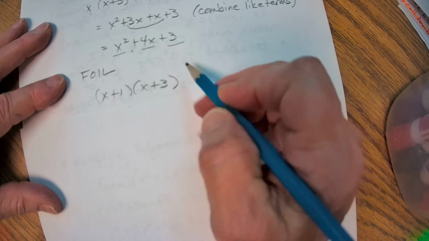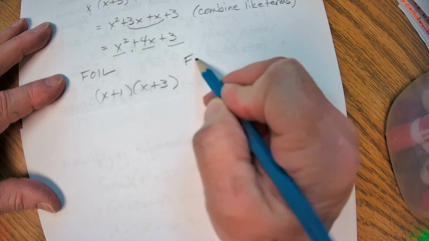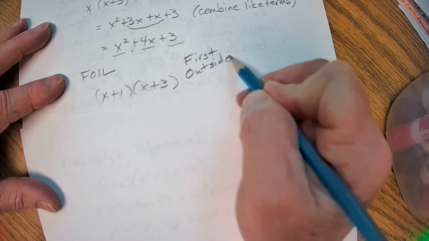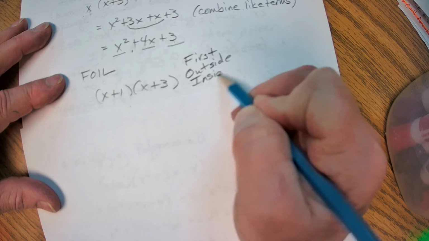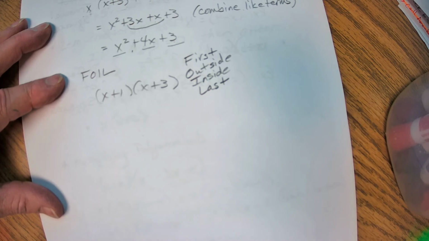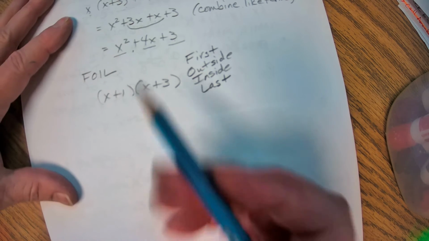And FOIL stands for first, outside, inside, last. This is the one I usually do all the time in class because it's easy for kids to remember. And this is how we're going to do it.